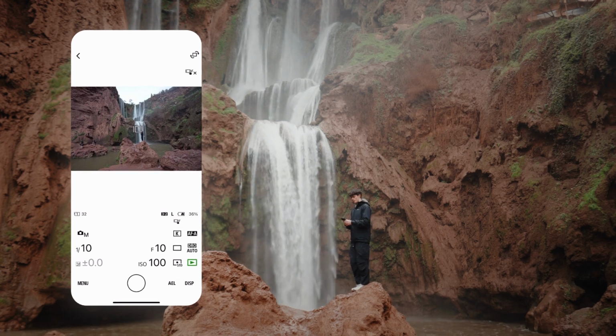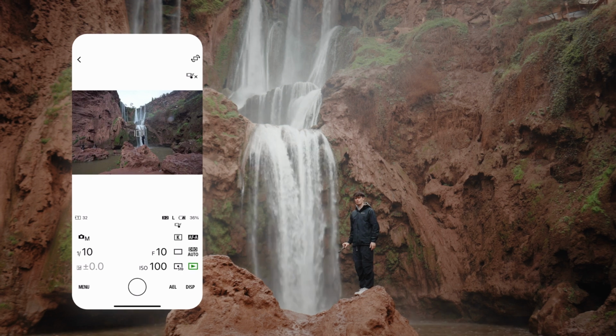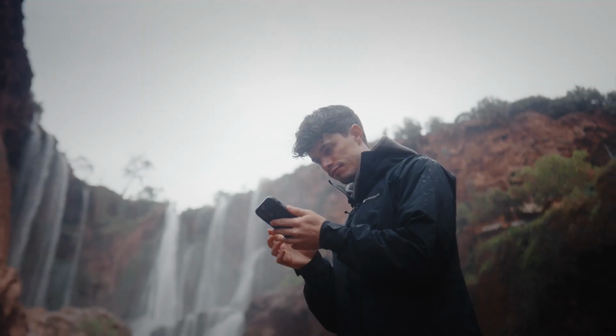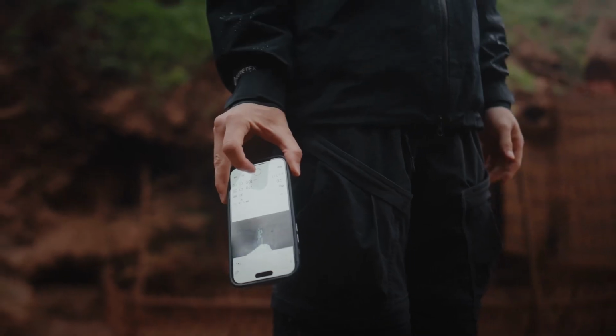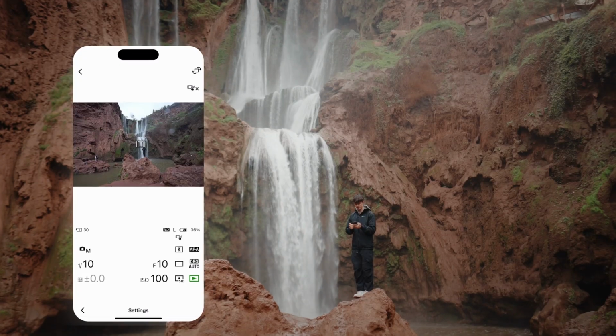So what we're gonna do is frame up, that looks good. We're gonna put the phone by my side so it's not visible, and we're just gonna stand there and press. Okay, boom, so that's the shot.